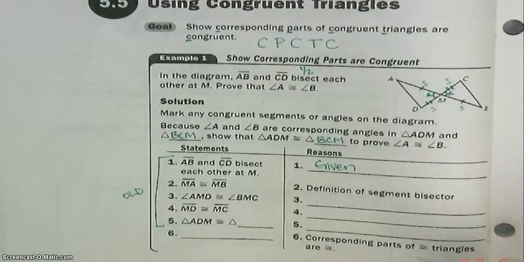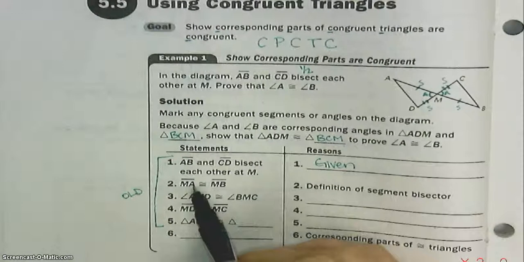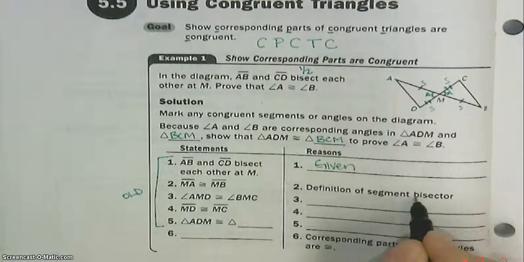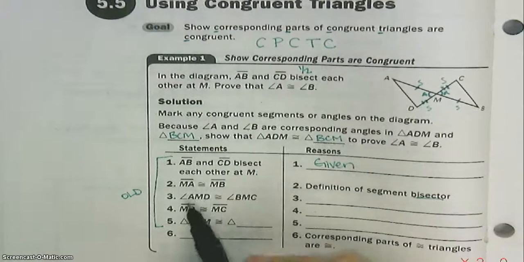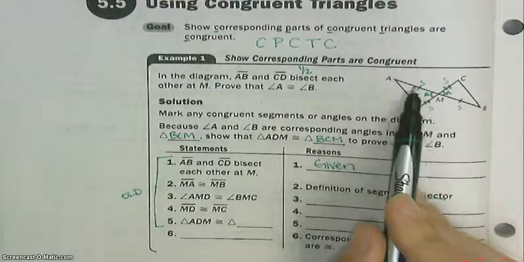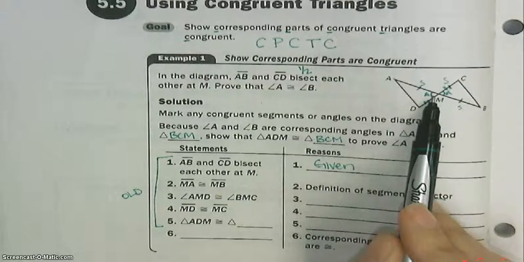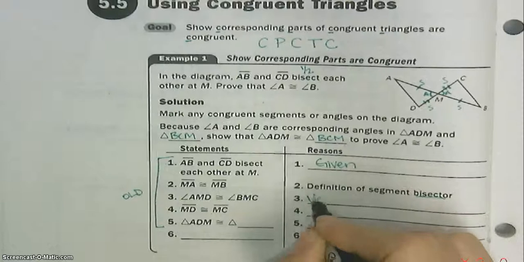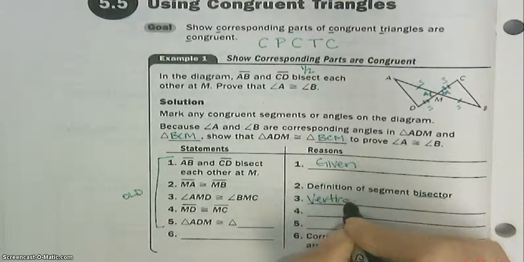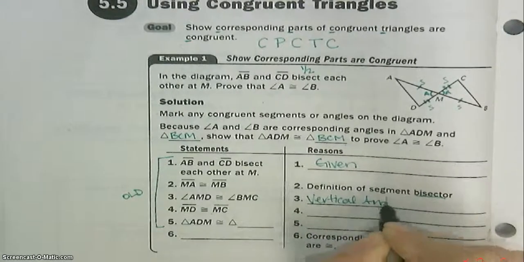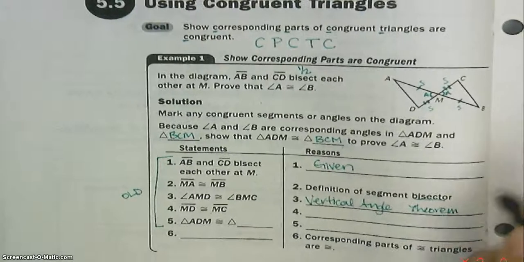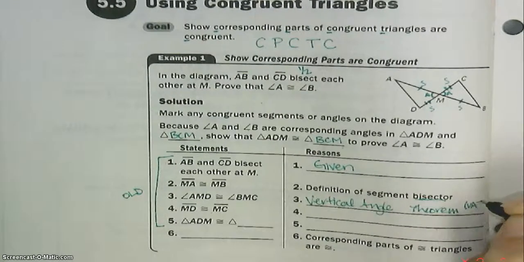So that was given. MA is equal to MB because of the bisector. Angle AMD, that's this angle, is equal to this angle because they're vertical angles. That's your vertical angle theorem. I abbreviate that as that.